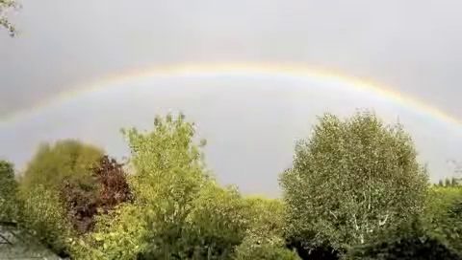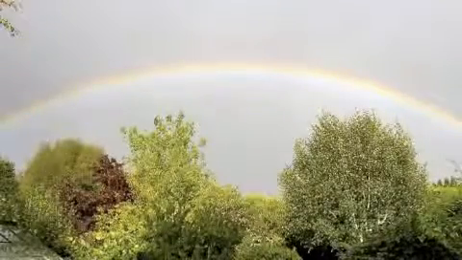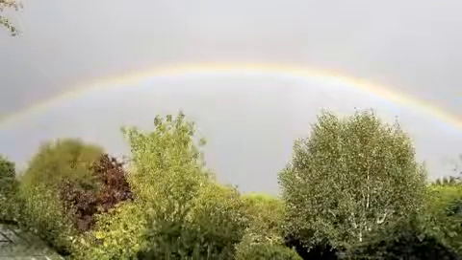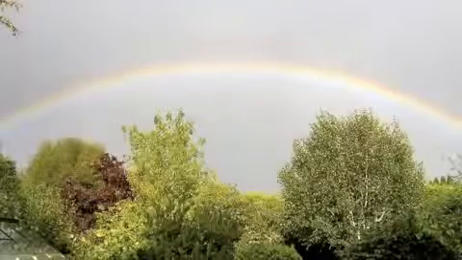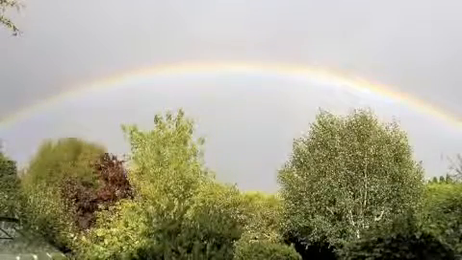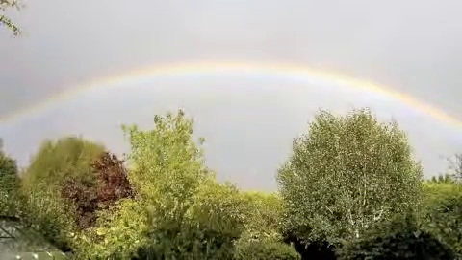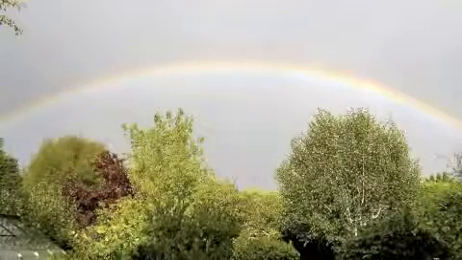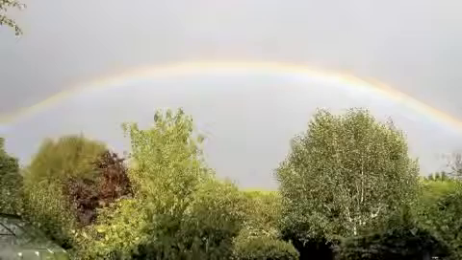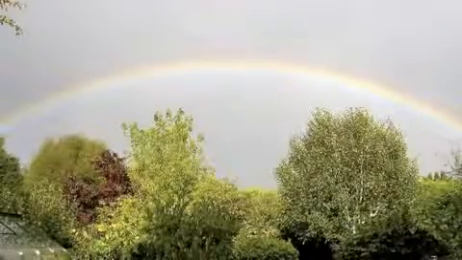And you'll notice three things about it. Firstly, that the red is at the top and the violet is at the bottom. And secondly, you should notice that above the rainbow it's very dark, but underneath the rainbow, within the bow itself, it's significantly more light. And I hope now you understand why that should be.